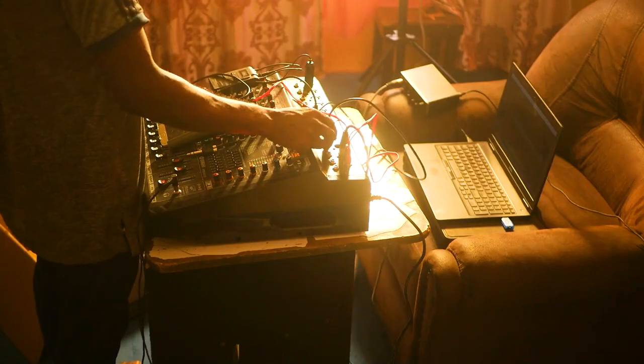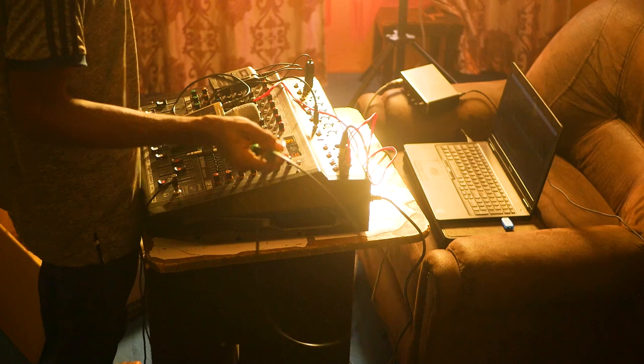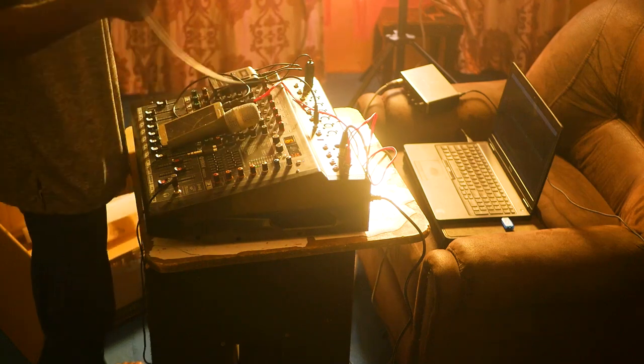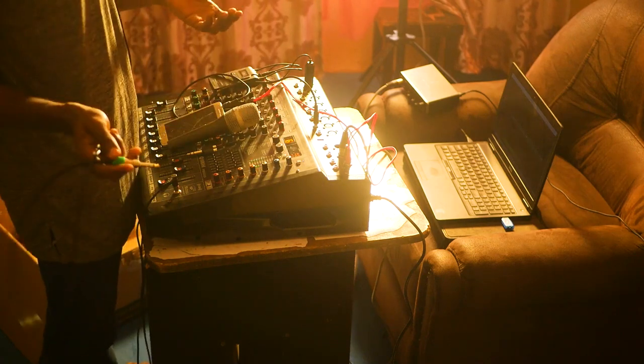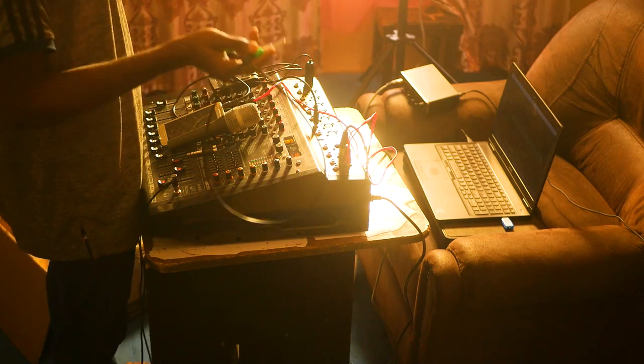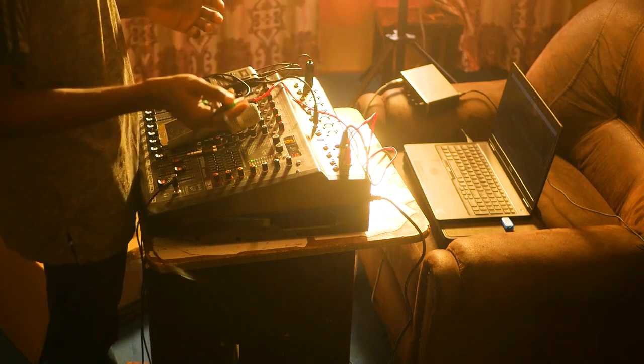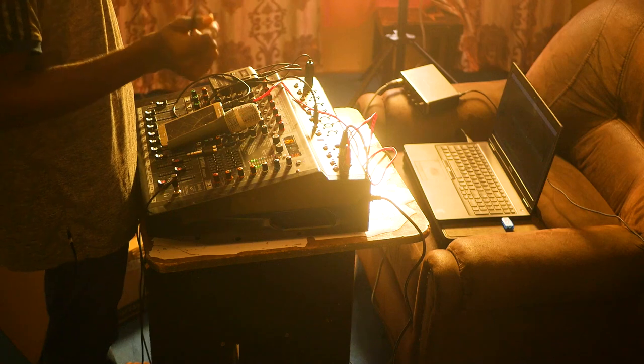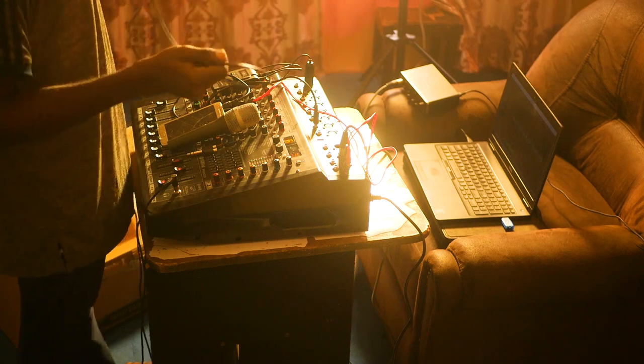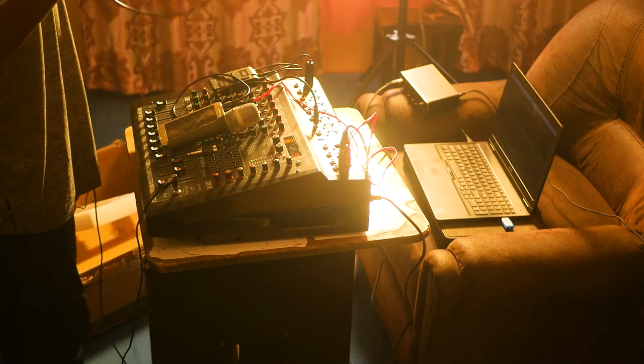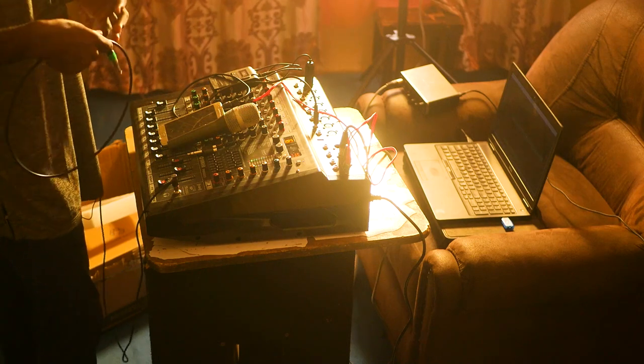And in case all the main outputs are not available, what you are left with is either groups or auxiliary outputs. Now the problem with using either of these is that it is not what you are hearing through the main speakers that will be recorded.